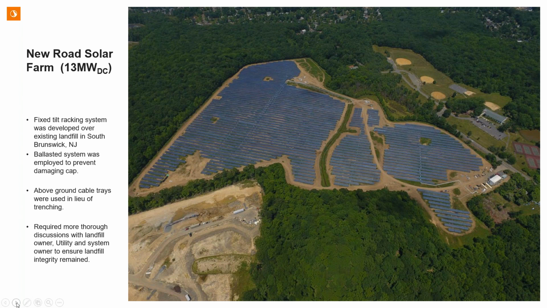We also set all of our equipment pads off the cap, so we were able to utilize our typical foundation construction of a concrete pad for the electrical equipment pads. This site required extensive discussions with the landfill owner, utility, and the system owner to ensure the integrity was maintained for the landfill.